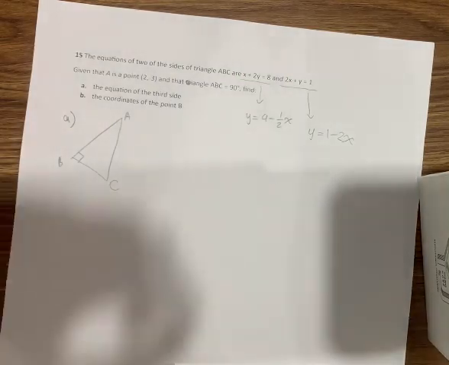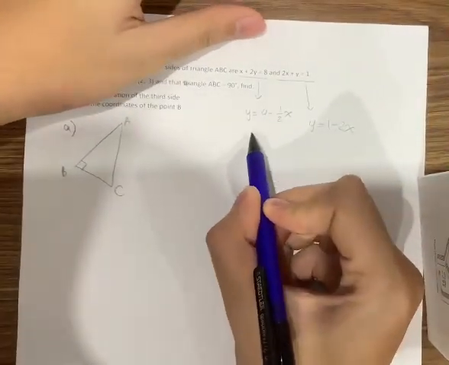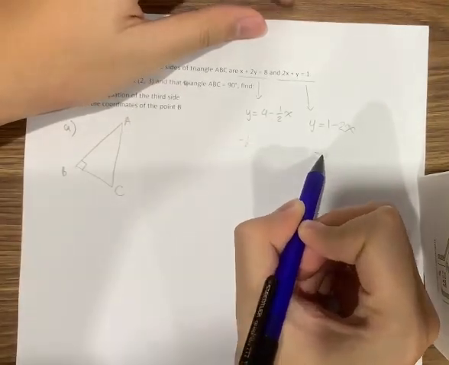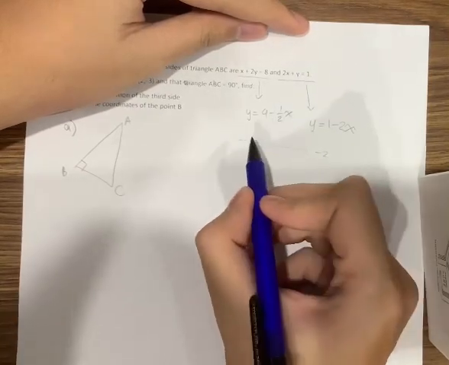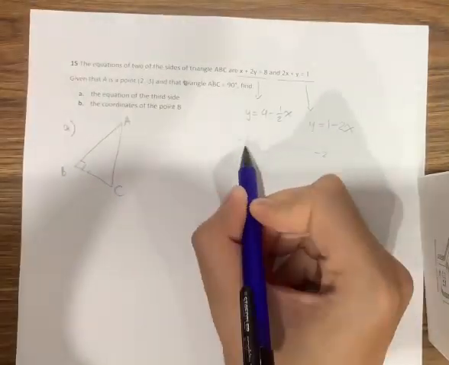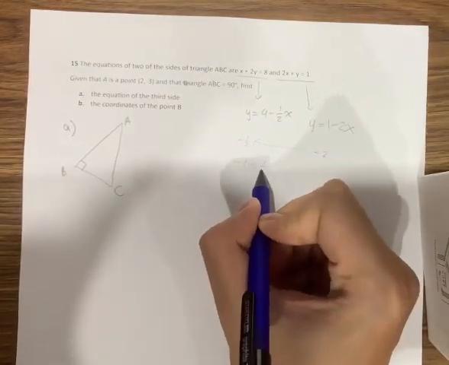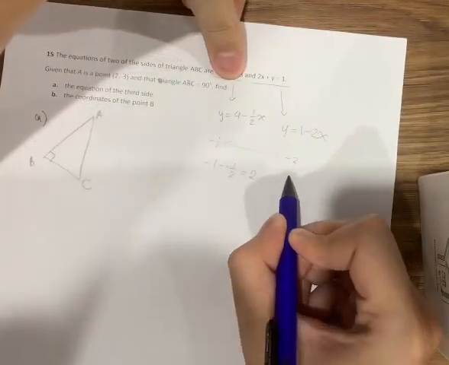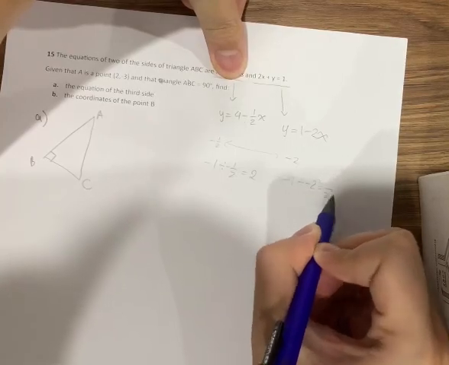Now from this, the first thing you may notice is that the gradient of this is minus 1/2 and the gradient of this is minus 2, which means that these two lines are not perpendicular, because if they were perpendicular, if this was minus 1/2, the other one should be positive 2, or if this one was minus 2, then the other one should be positive 1/2. But this is not true, right?